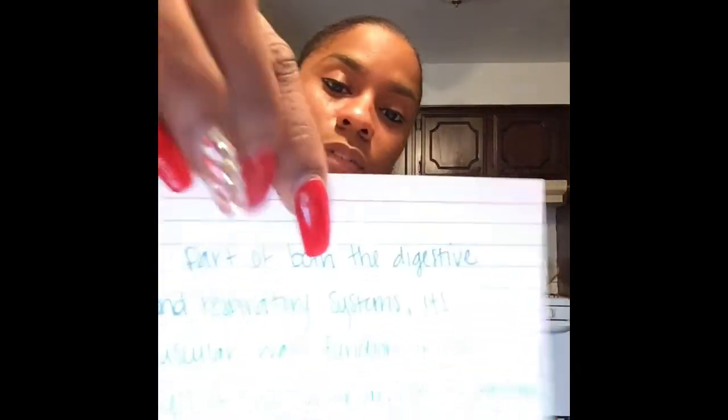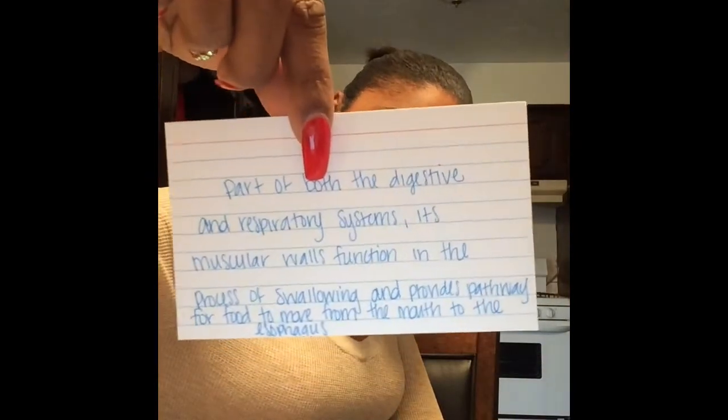A thin flap of cartilage that seals off the trachea while food is passing by to prevent inhalation. What is that? It's your epiglottis. Part of both the digestive and respiratory system. Its muscular walls function in the process of swallowing and provides pathway for food to move from the mouth to the esophagus. I knew that. Pharynx.